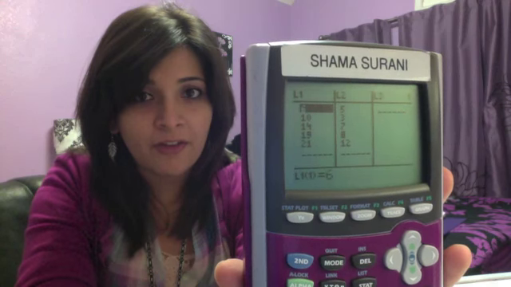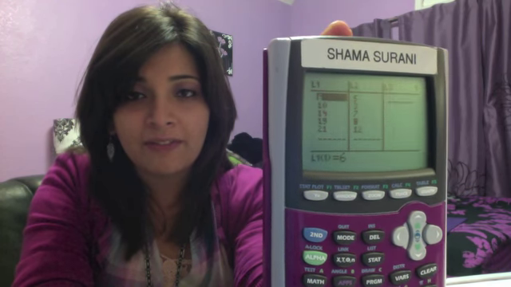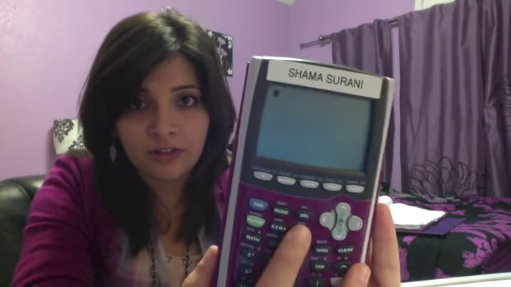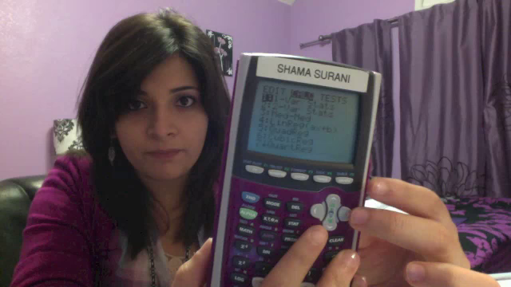Make sure that however many variables are in list 1 is the same amount in list 2. That means there are 5 data points in list 1, so there should be 5 data points in list 2. Once you've got that finished, go to statistics, calculate, so you scroll over.